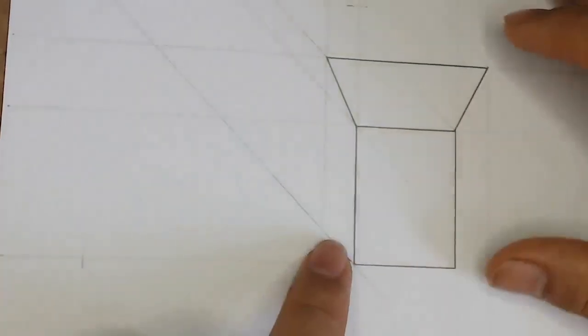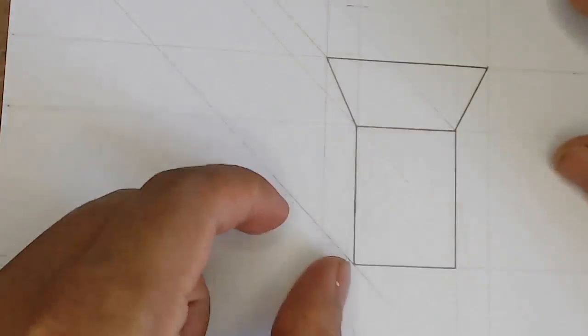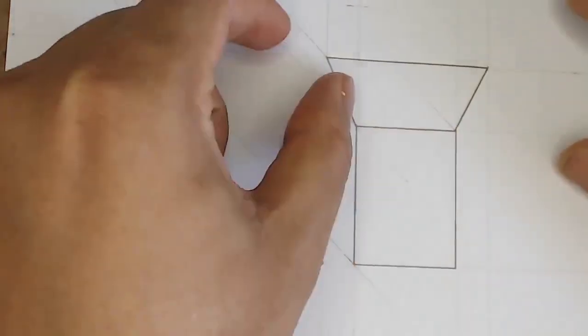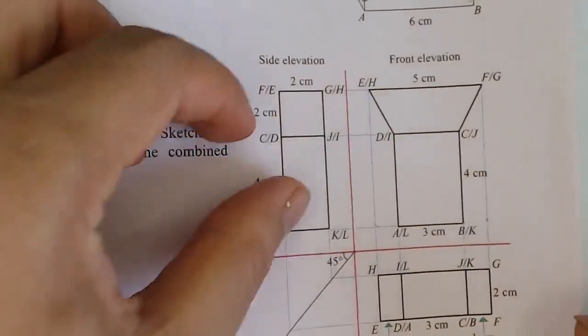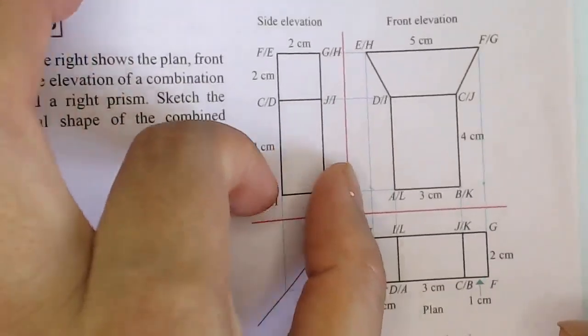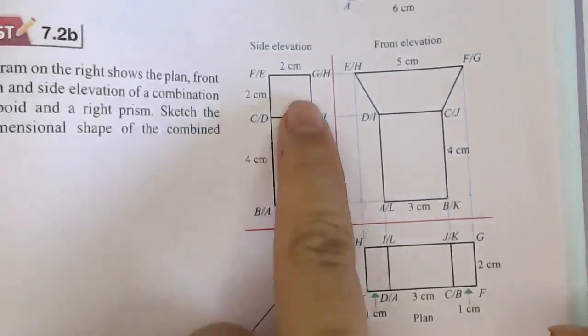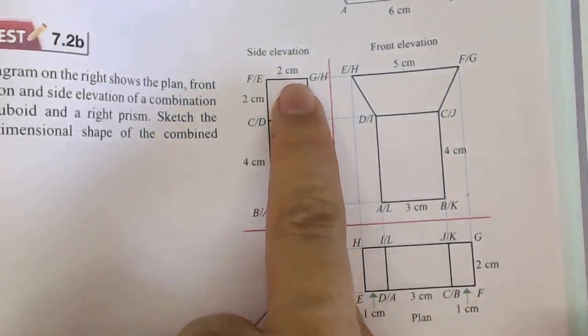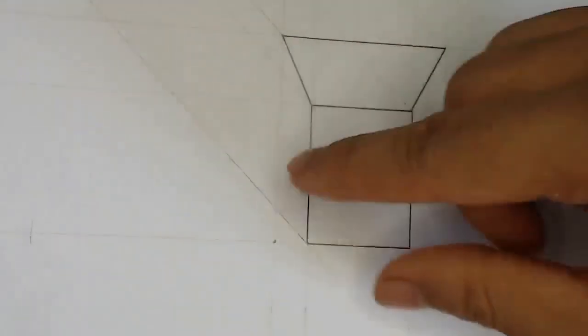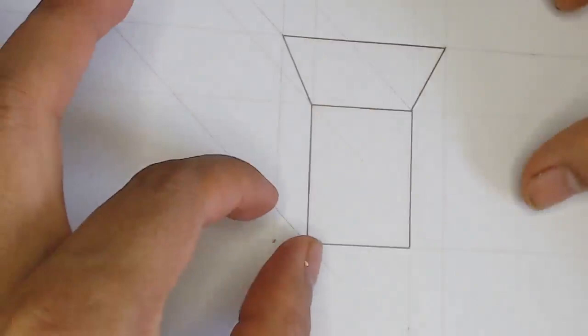Okay, now let's transfer the width, all the width. According to this plan, the width is this, which is only 2 centimeters. So we're going to construct this width of 2 centimeters, but how?